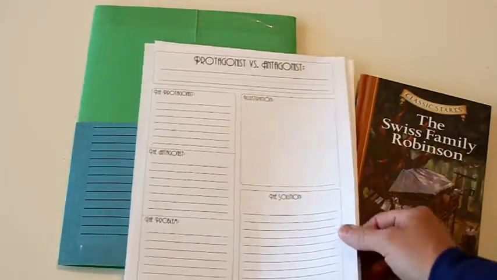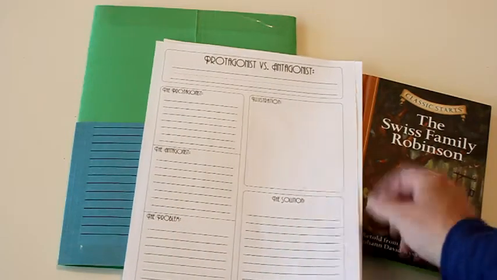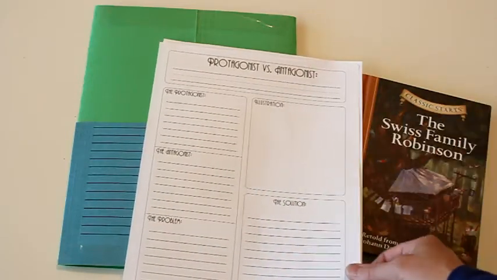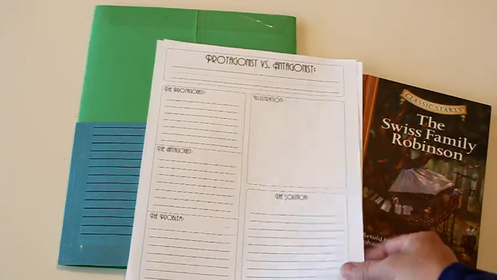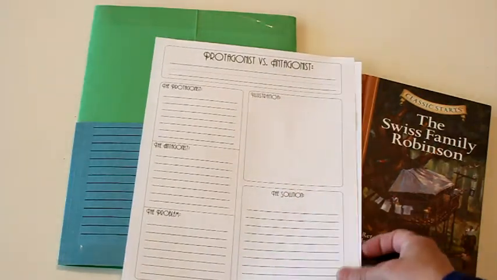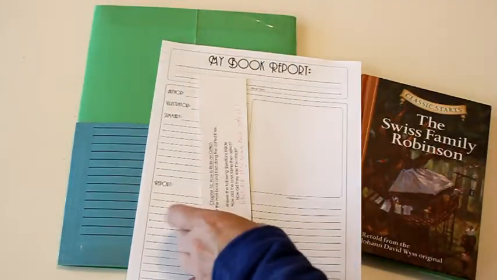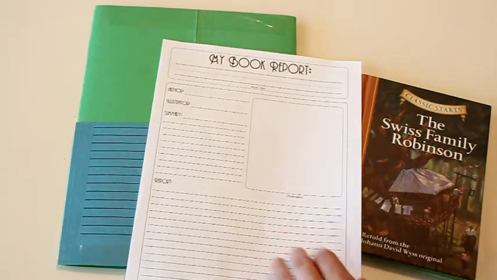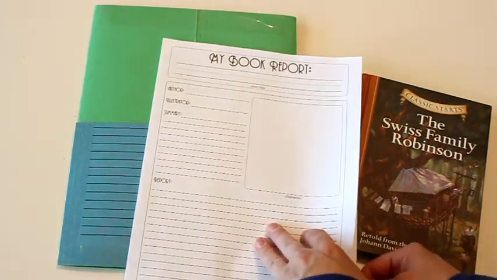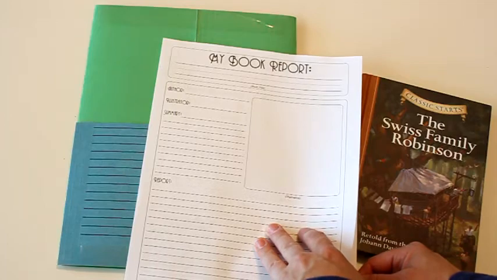There's also a Protagonist versus Antagonist worksheet, and these terms are in your teacher's manual, which I'll show you in a minute. They'll fill out what the issue is and what the solution ends up being. And then there is a book report also in there, and this will just be for the final assignment.